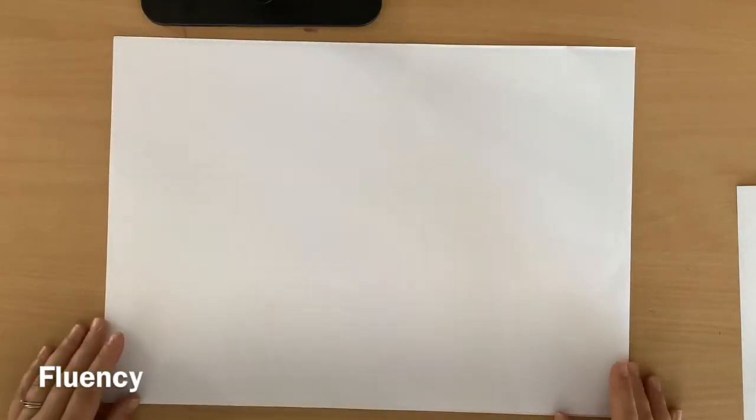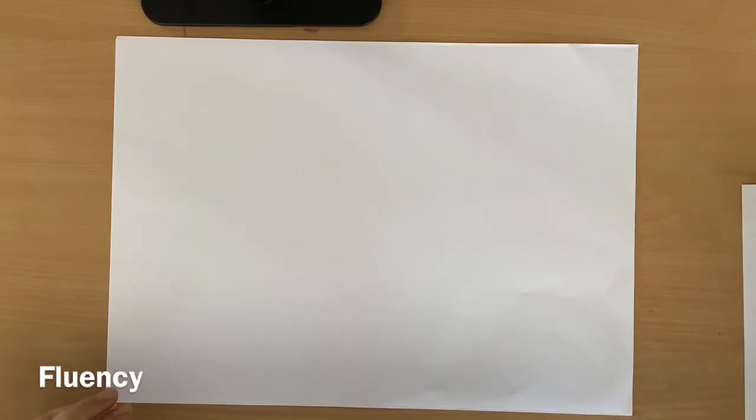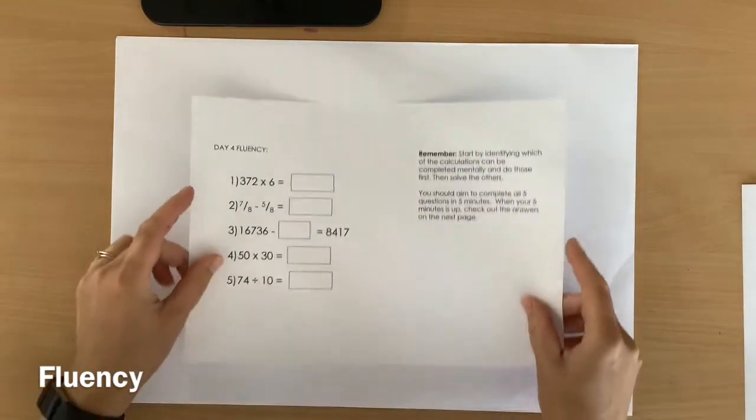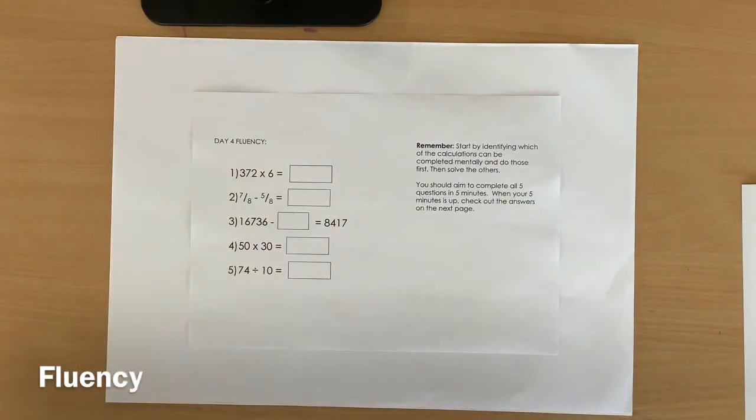Okay, I am about to introduce your fluency task. So here are your 5 fluency questions for today. Pause the video, give yourselves 5 minutes, see how you get on.